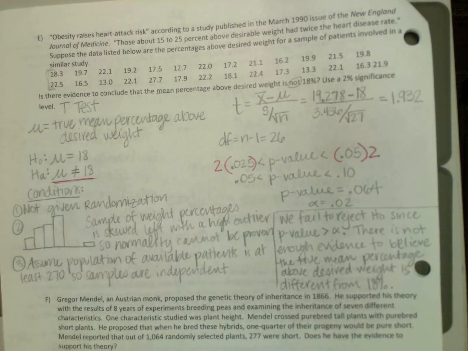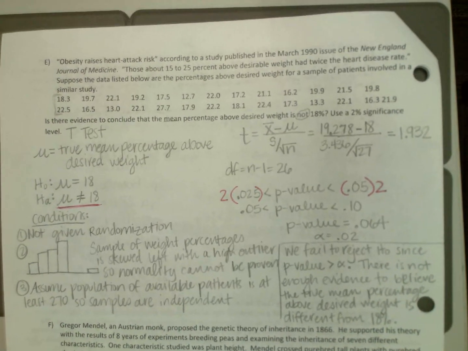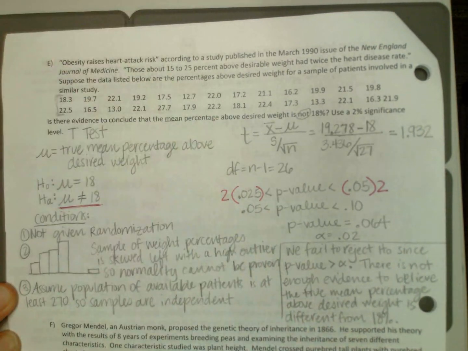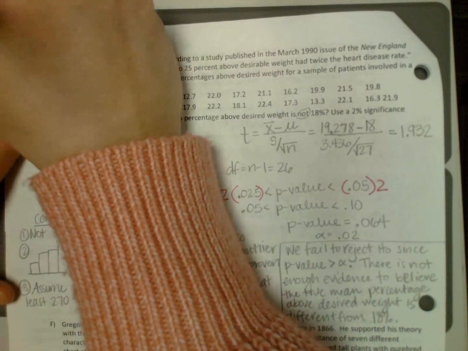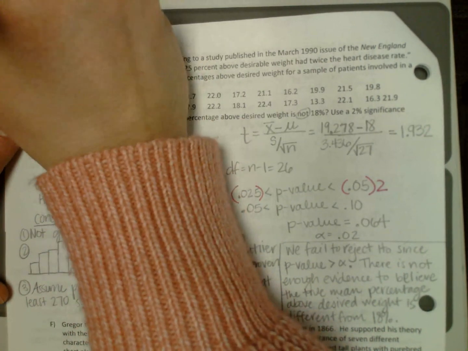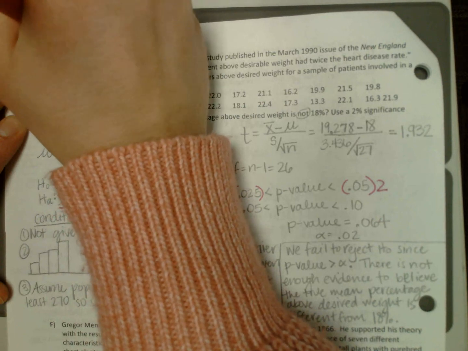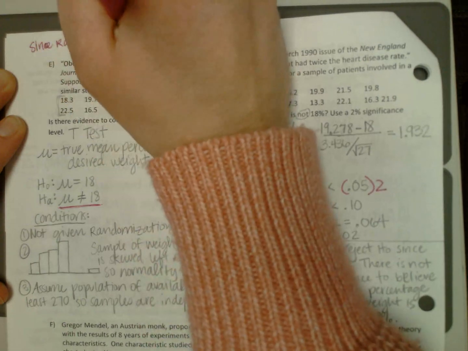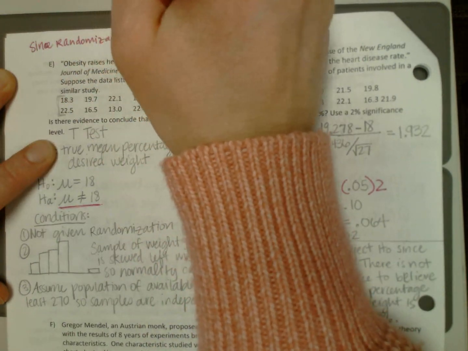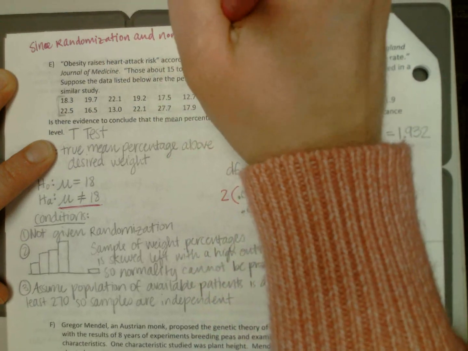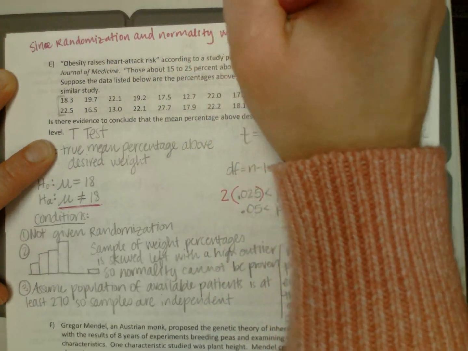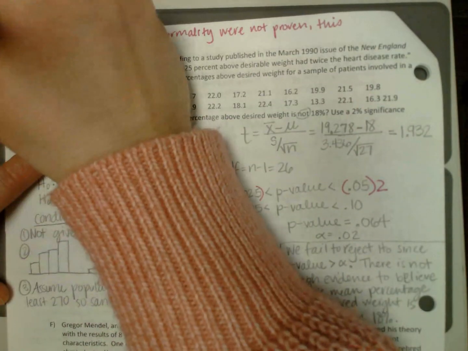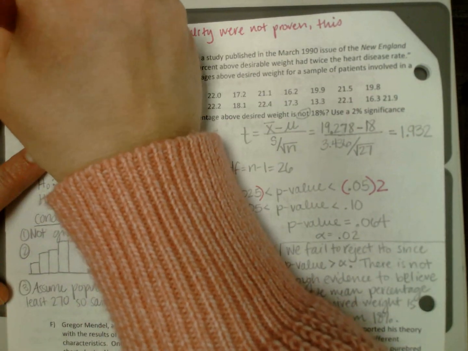And then I'm out of space, so I'm going to write it at the top. We need to address our conditions being not met, 1 and 2. Okay, so I'm going to come up to the top here, and I'm going to say since randomization and normality were not proven, this conclusion, we don't want to say interval because we didn't make an interval.